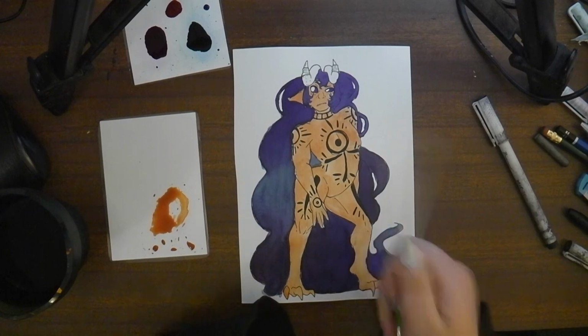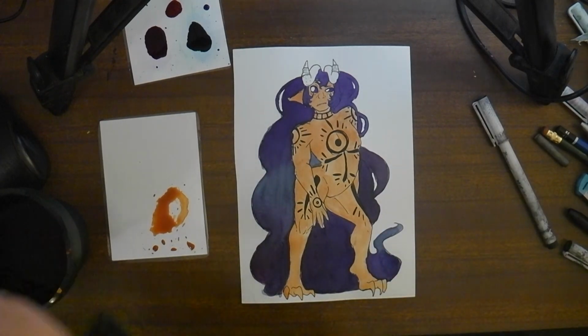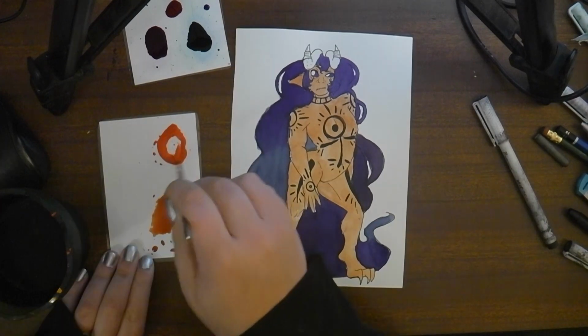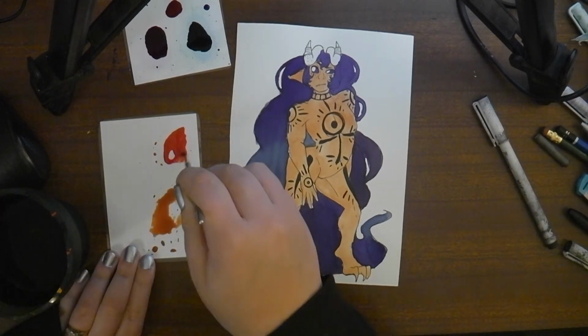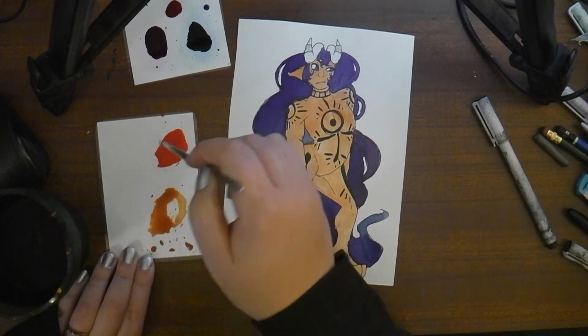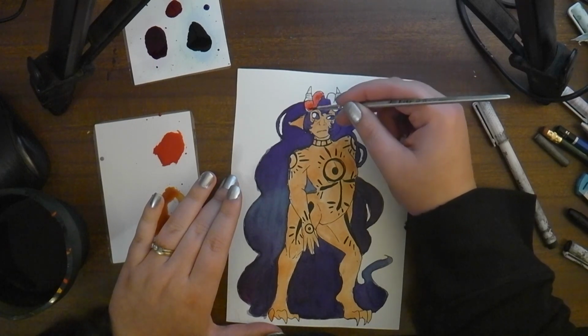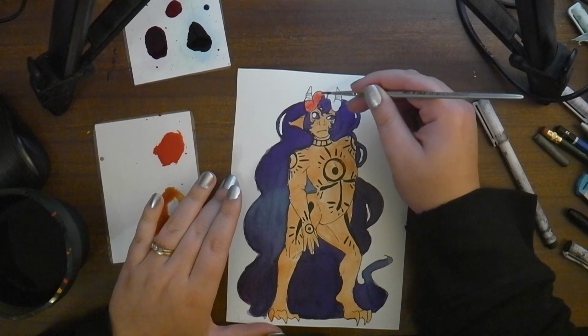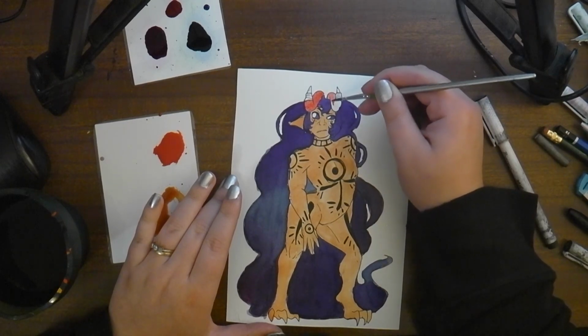Okay, so his horns are like a peachy tone. So this could be called a character speed paint, could also be called Emmett tries to learn how to mix colours without sucking terribly. Thus far, failing miserably. Oh good god, that's more of an orange than a peach. Actually, I don't hate that. I don't hate that colour. That's good. It's like a coral.